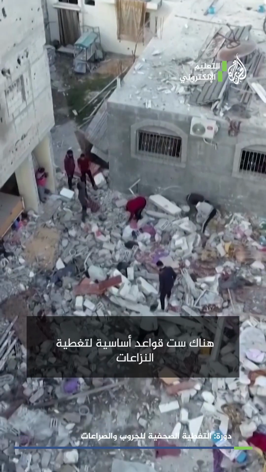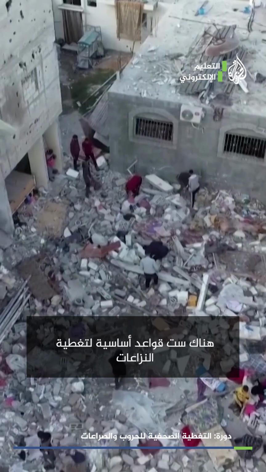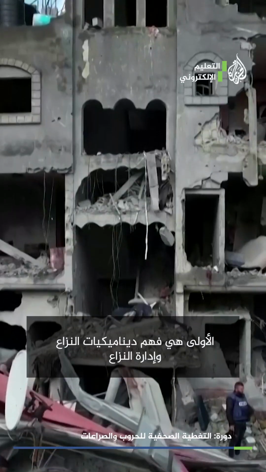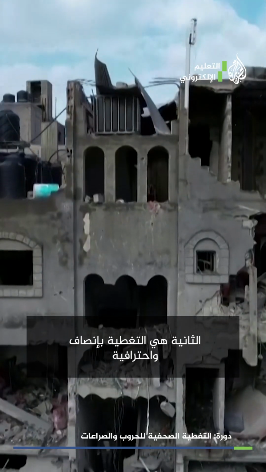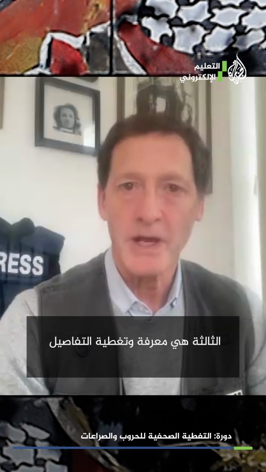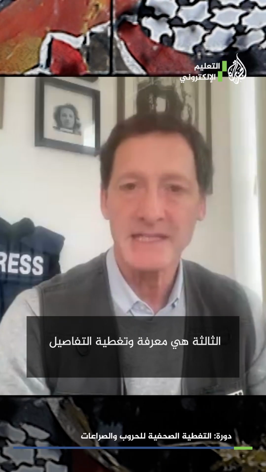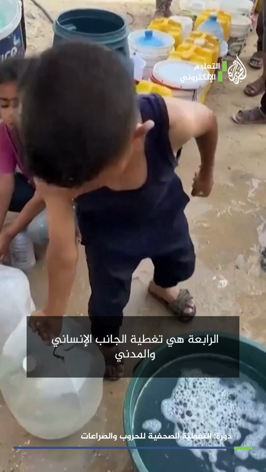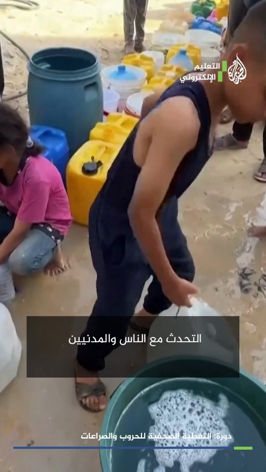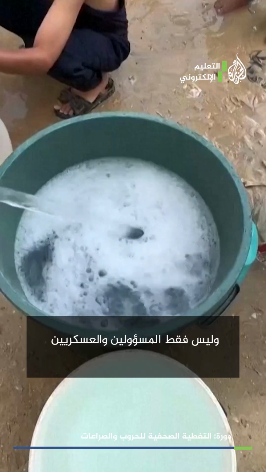There are 6 key rules for covering conflict. The first is to understand the dynamics of conflict and conflict management. The second is to report fairly and professionally. The third is to know and report on the specifics and the detailed background of the conflict area that you're working on. The fourth is to report the human and civic side, people and the civilians, not just officials and the military.